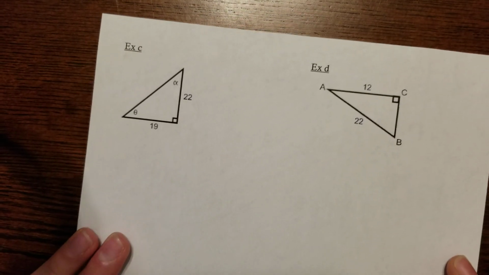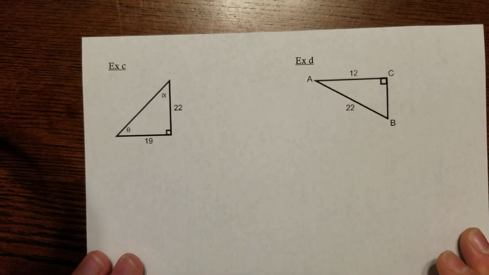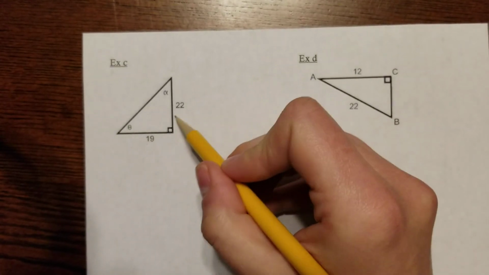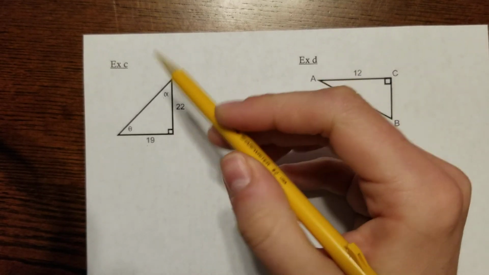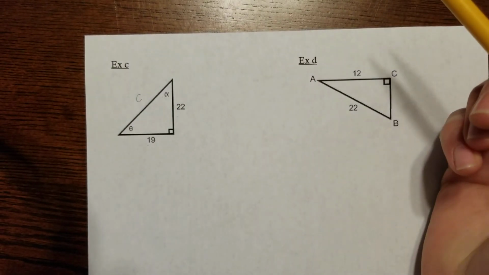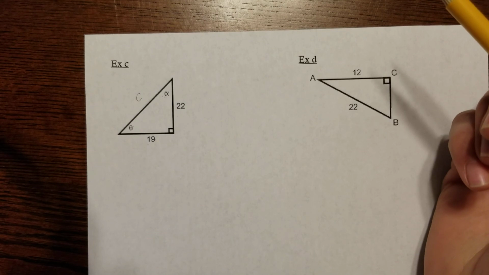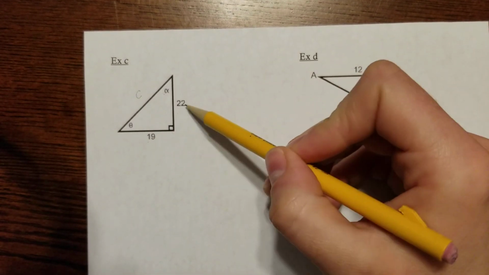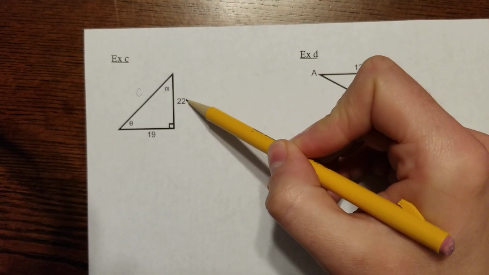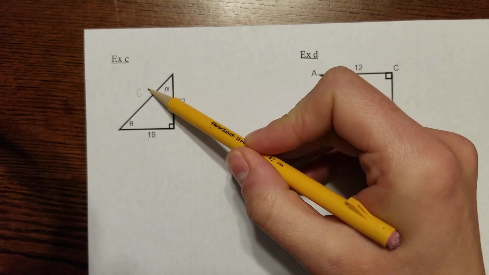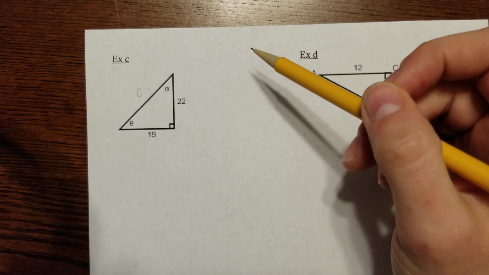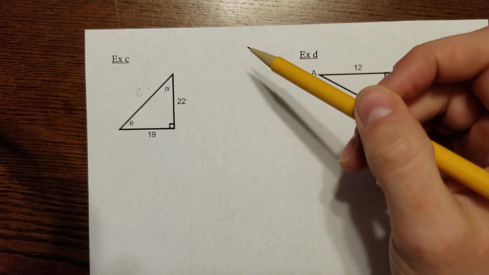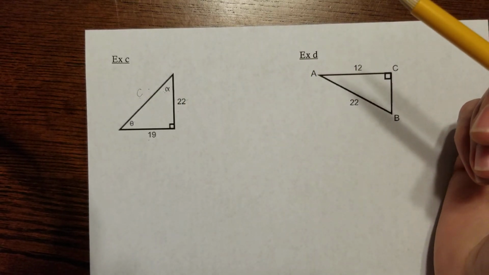Now, if you look at example C, what do you notice? So this time, we have two missing sides, and we're looking for two missing angles. Now, first of all, if I wanted to find side C, would I need a trig function? Well, if this is a right triangle, couldn't we use the Pythagorean theorem anytime we have a right triangle to find a missing side? So just because we're talking about trig, don't forget all of the other ways that you know how to find missing sides and angles in a right triangle. So we could use the Pythagorean theorem here.